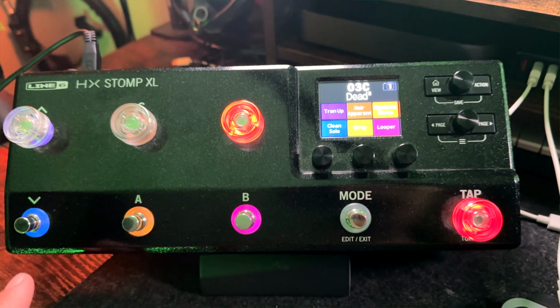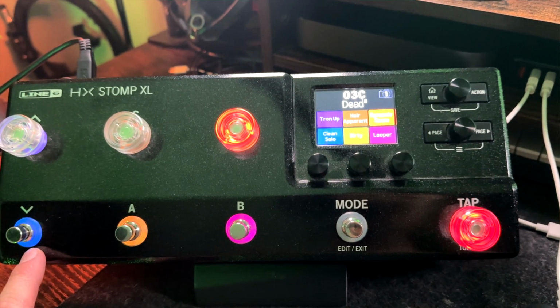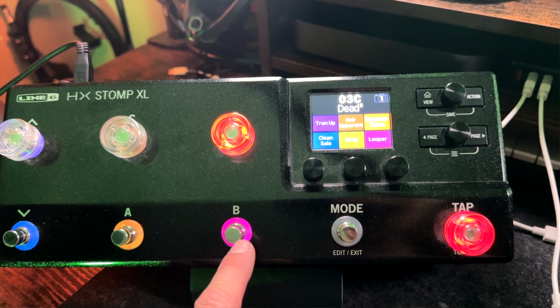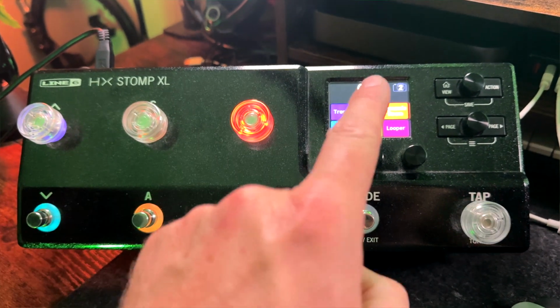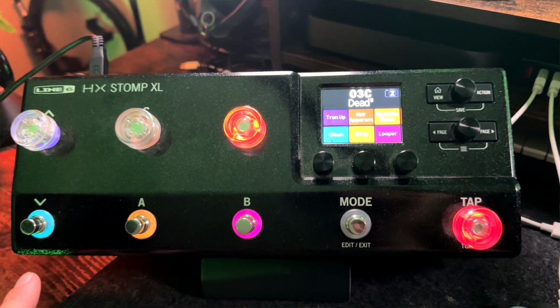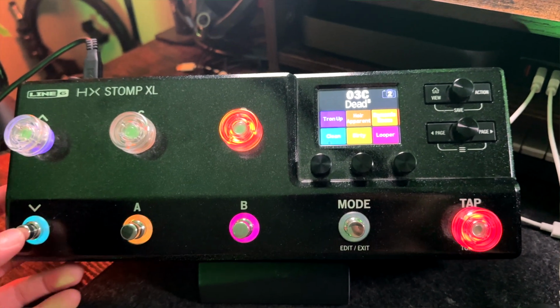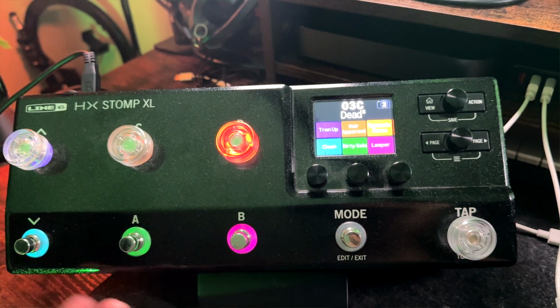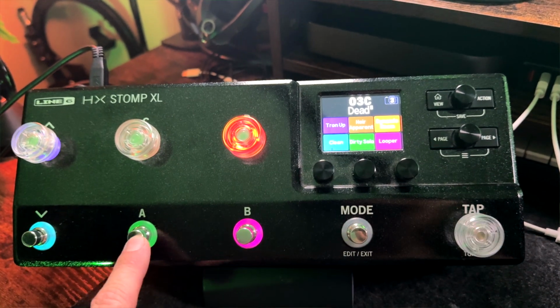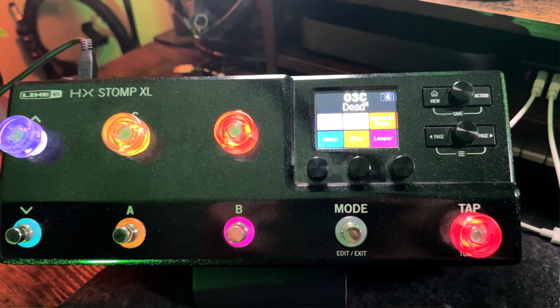And as you can see, we now have blue, clean solo, yellow, dirty, and the looper in pink. And you hit clean solo, it takes you to 2. And then this is now the clean, so that's a lighter blue, clean solo darker. And then with the dirty, yellow, and then the dirty solo, green. So that is how you rename and recolor all the different stomp boxes and buttons within the HX Stomp.